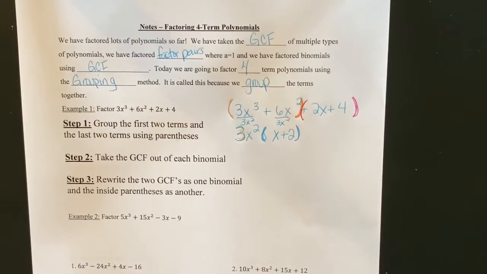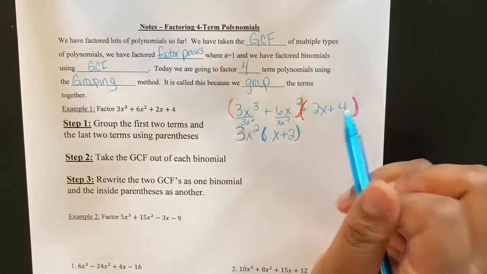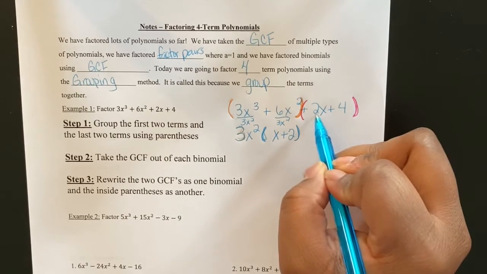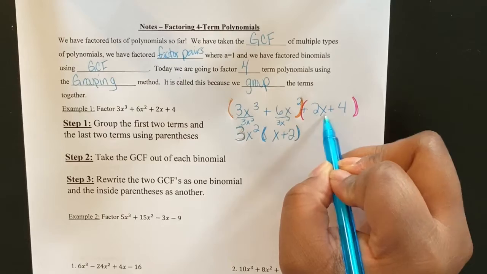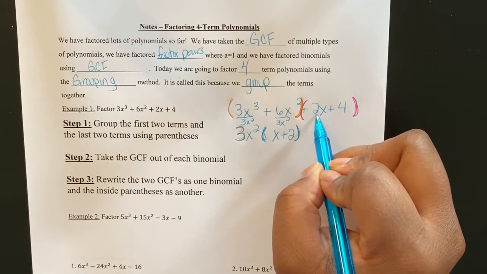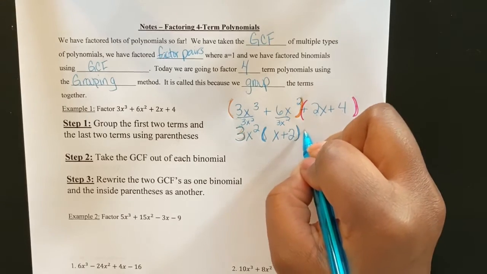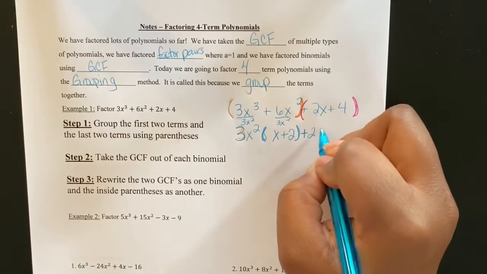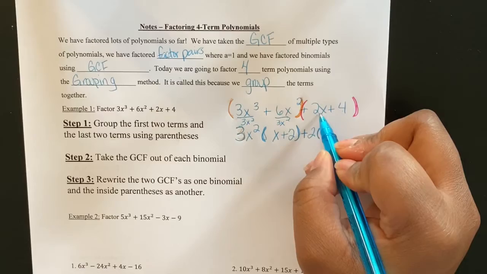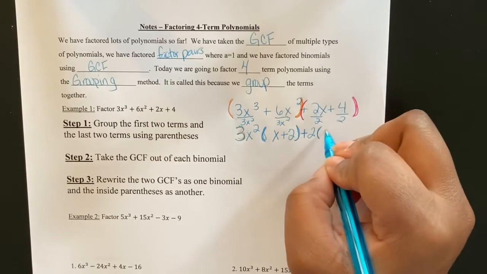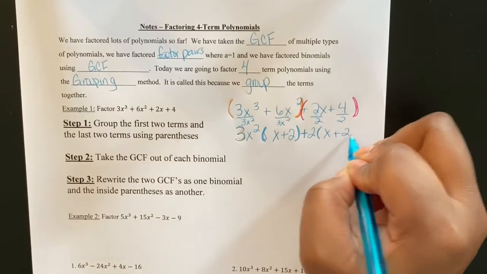Okay. I'm going to do that same thing with my second set of parentheses. The largest factor they have in common is just 2. 2x plus 4, 2x and 4 have just the factor 2. They both do not have an x, so they just have 2 in common, which is positive 2. And then what's left, if I divide both of these by 2, I get x plus 2.